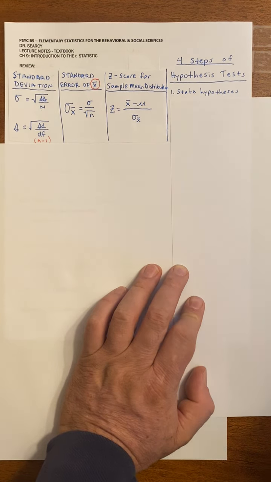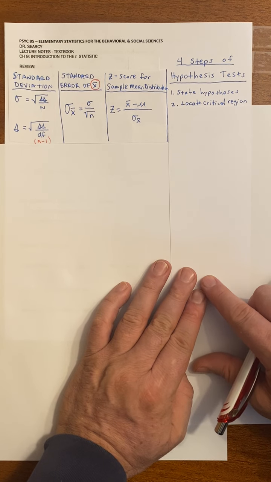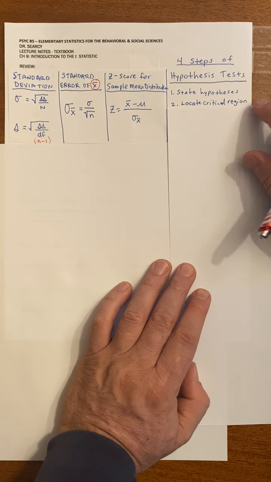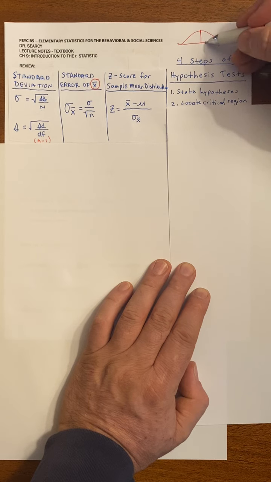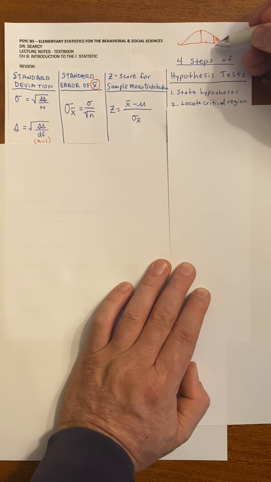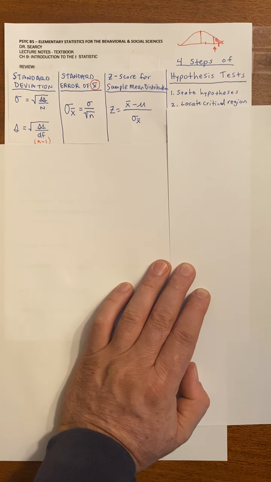After you've done that, then remember you are locating your critical region. The critical region is basically that area of the curve that you're going to say is some kind of tail region, and you're looking for whether your z-score is in that region of the curve. So when you're locating the critical region, you're basically identifying what that boundary is.